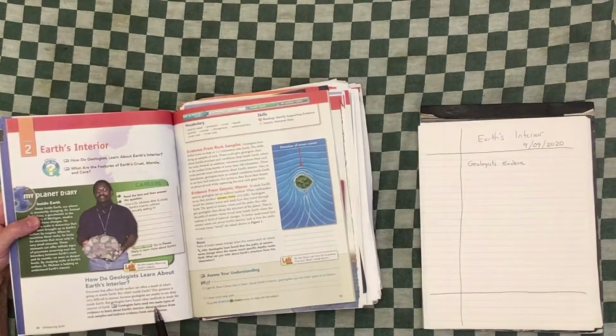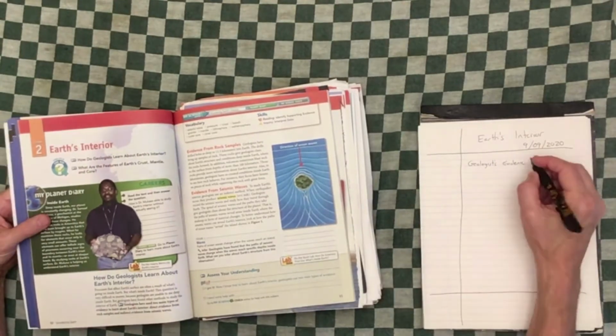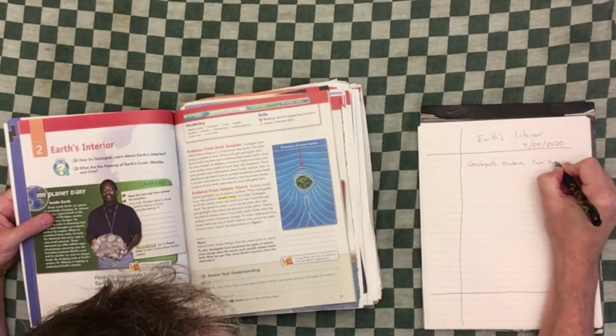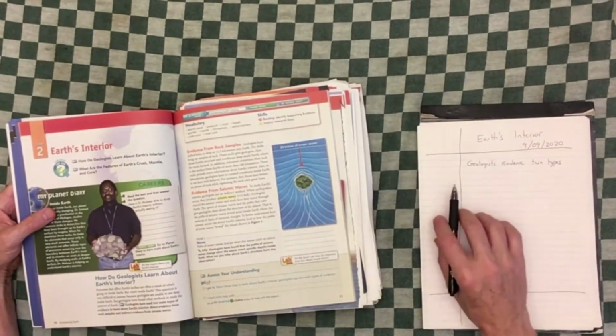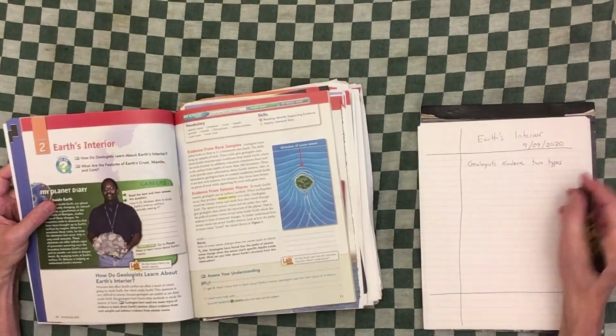Geologists have used two main types of evidence to learn about Earth's interior: direct evidence from rock samples and indirect evidence from seismic waves. Geologist evidence, two types. Now, when I take notes, I don't have to make complete sentences, and I don't have to write complete words even. I can use abbreviations. So there are two ways.